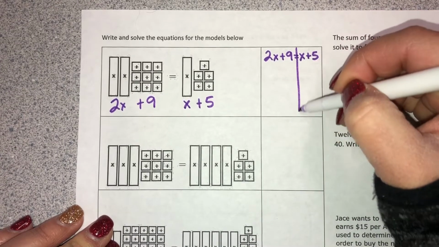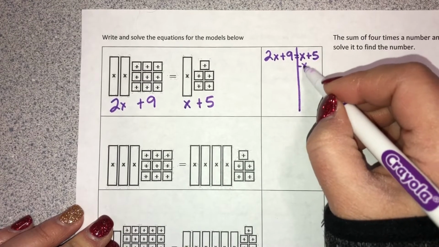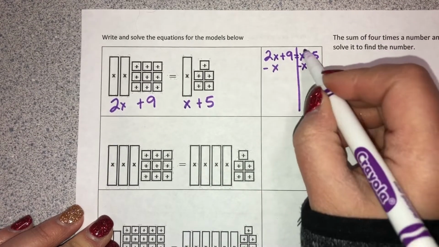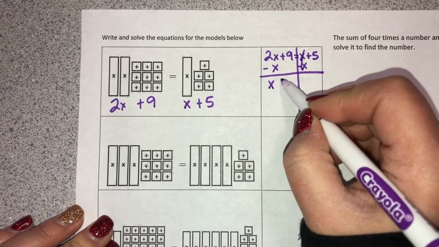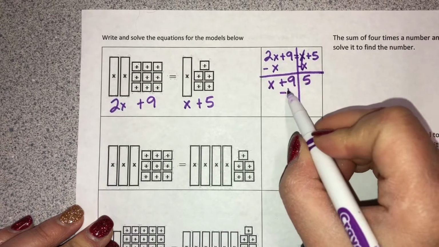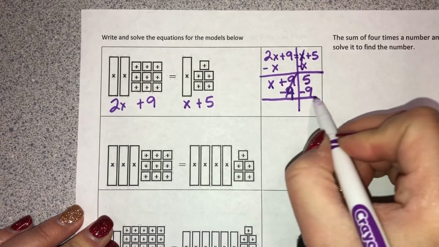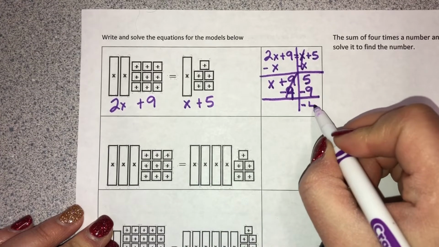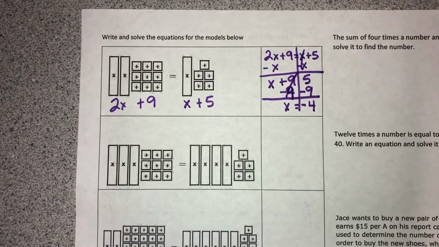Then you're going to follow your steps, moving the variables first. Minus x, minus x. 2x minus 1x is 1x. Bring down. Move the constants. Cancels. 5 minus 9 is negative 4, so x equals negative 4.